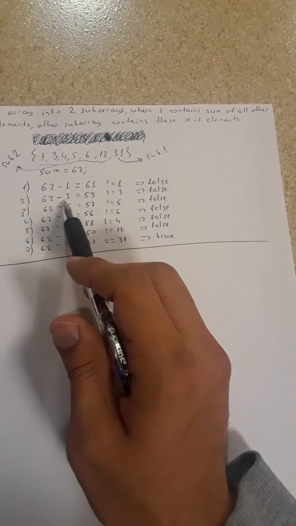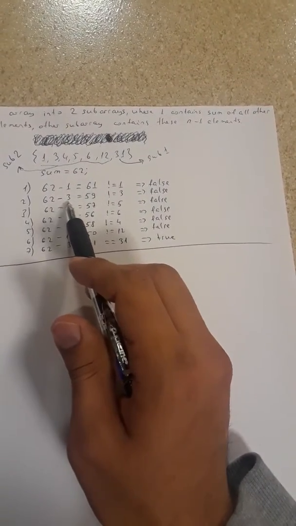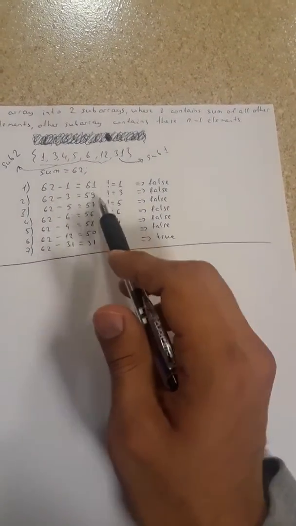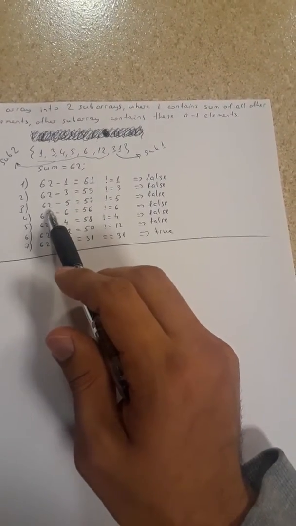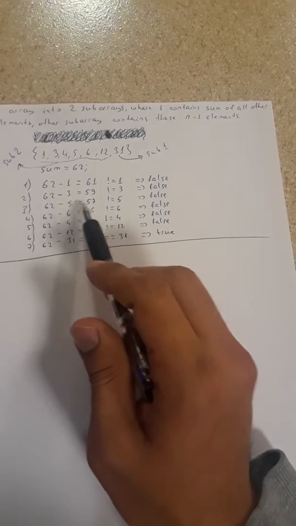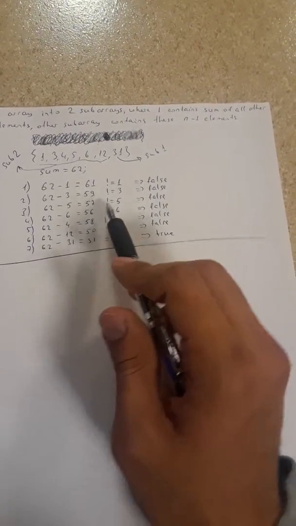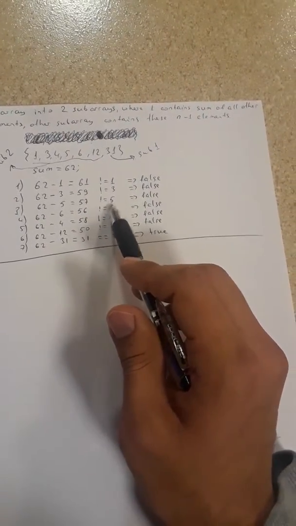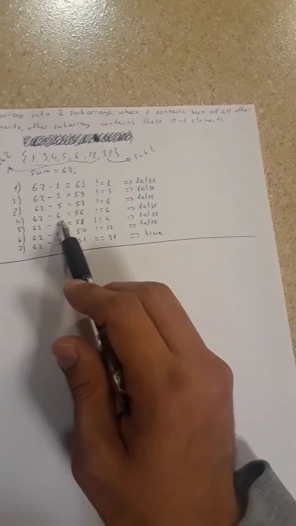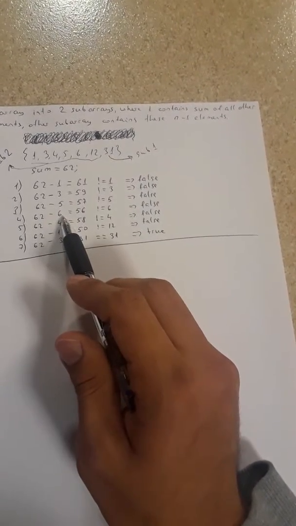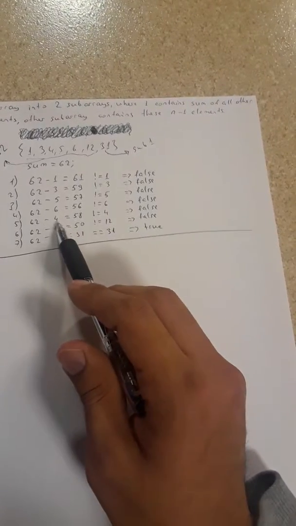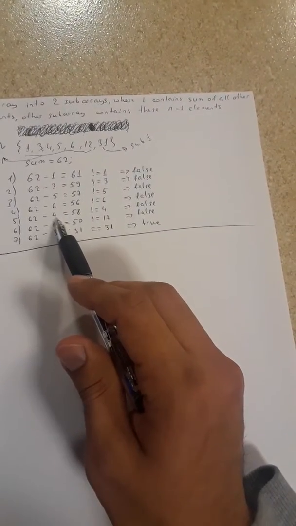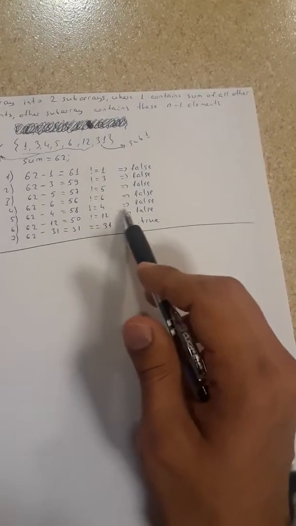Again, for the next element, 62 minus 3 is 59, which is not equal to 3 itself, false. Next, 62 minus 5 is equal to 57, which is not equal to 5, false. The same thing for the element 6, and the same for 4.